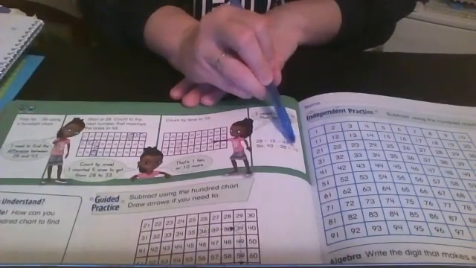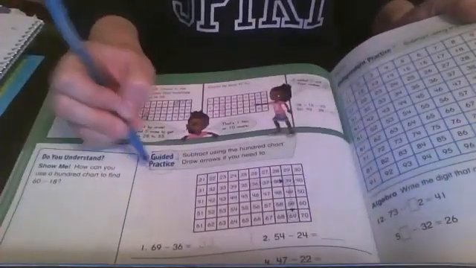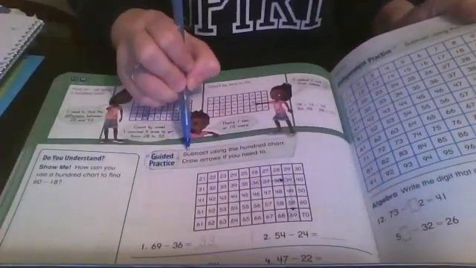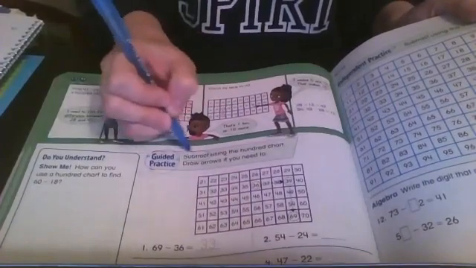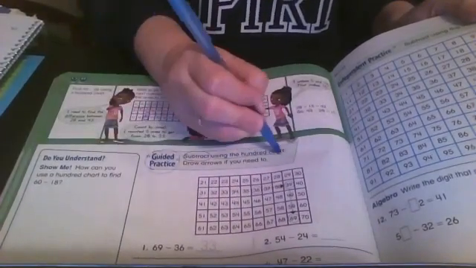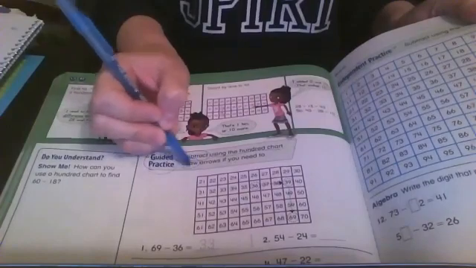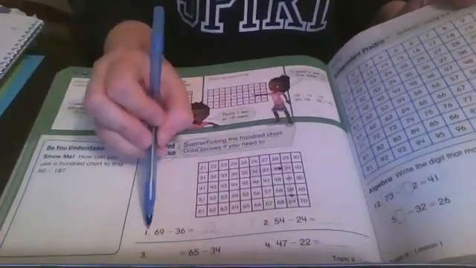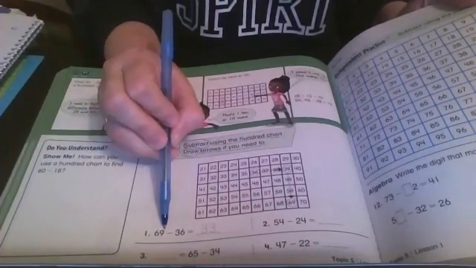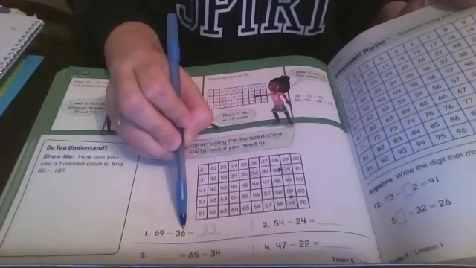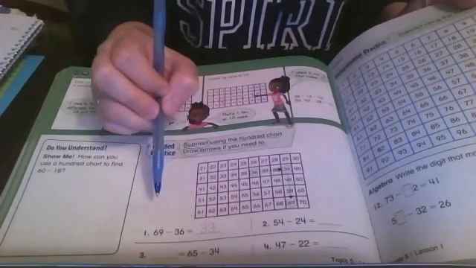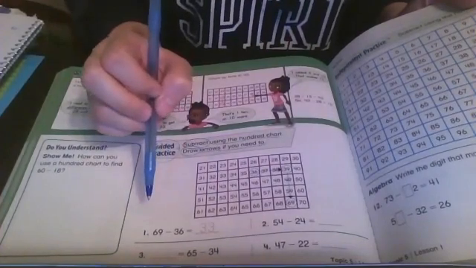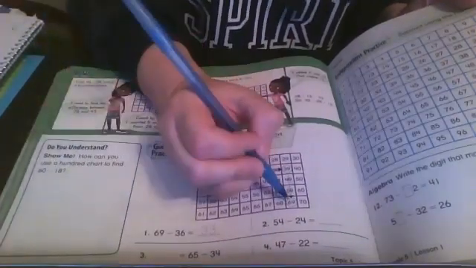Okay, all right, let's look at a guided practice. The directions are asking us to subtract using the hundreds chart. Draw arrows if you need to. Okay, so our first equation says 69 minus 36. So I'm going to find 69 on my hundreds chart. I can see here it is.